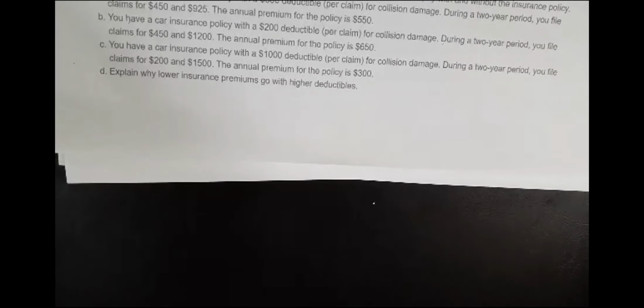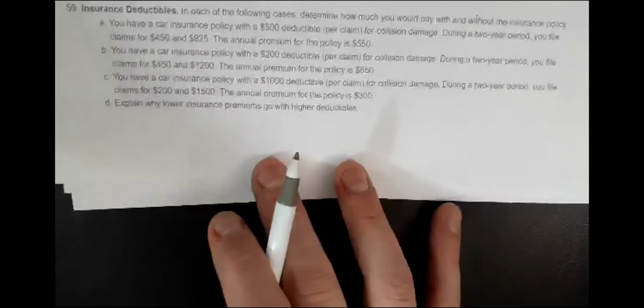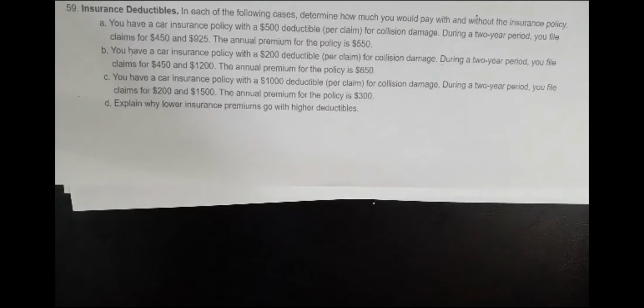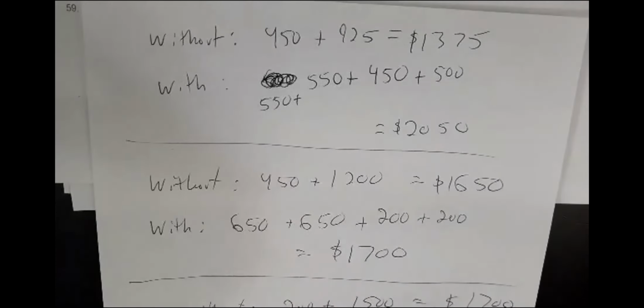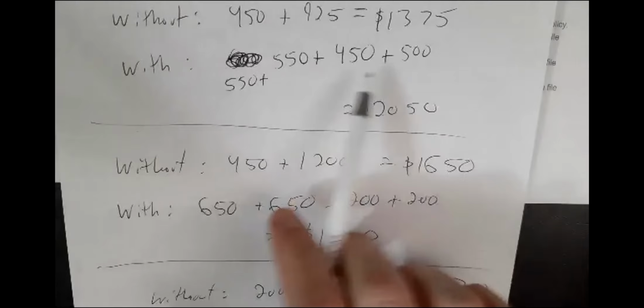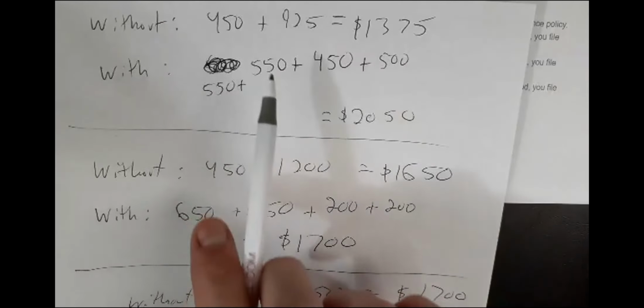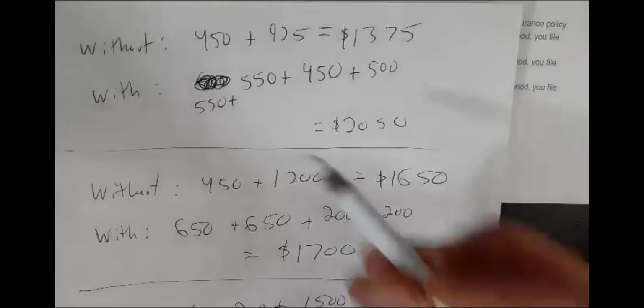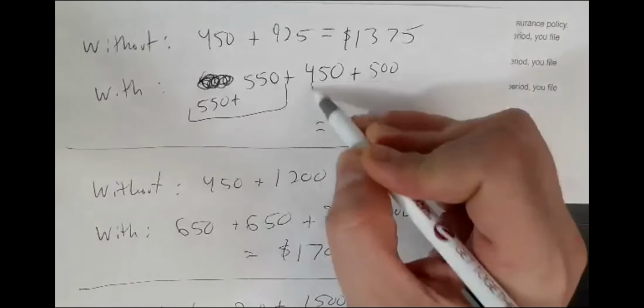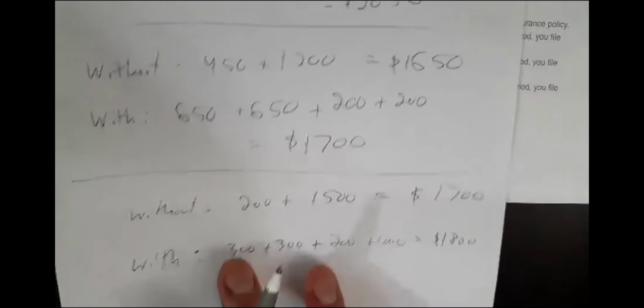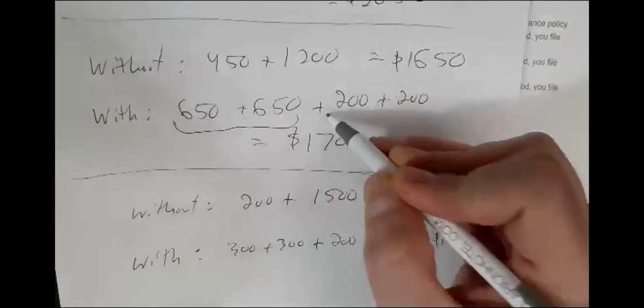All right, and so explain why lower insurance premiums go with higher deductibles. Because they got to make their money somehow, right? If we don't get more money from our deductible over here, we got to get more money from our premium, right? That's kind of how we did with the insurance. So this is our premium, this was from our deductible, this was from our premium, this was from our deductible.